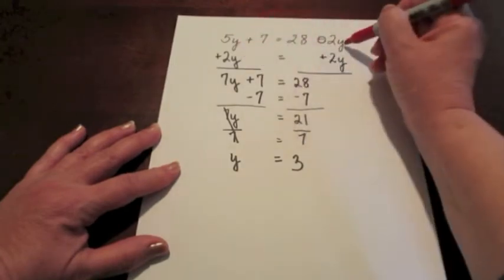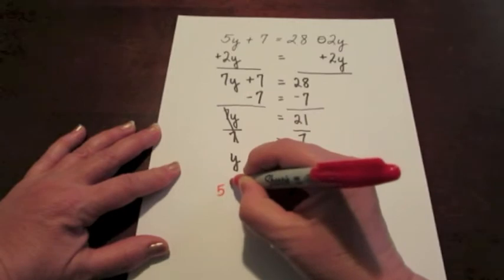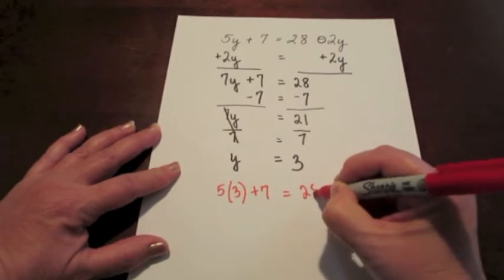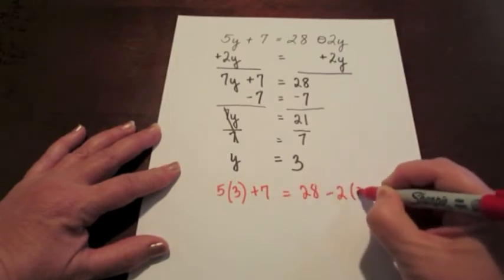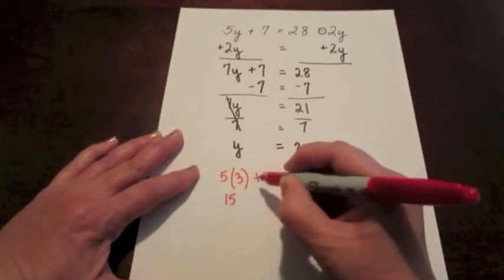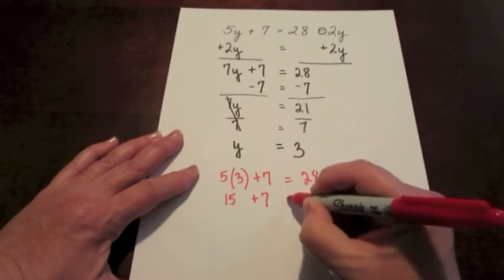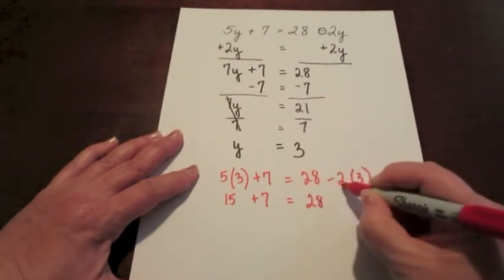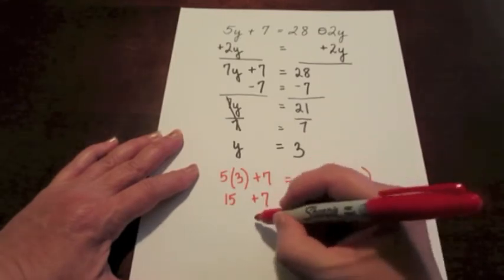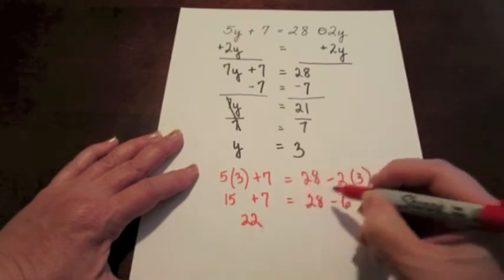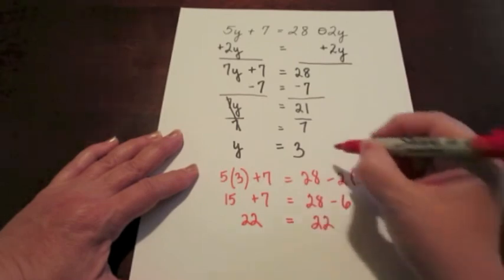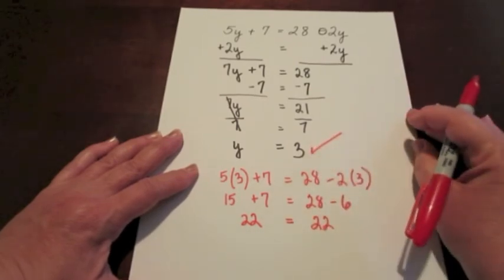We're going to substitute in for these y's, and we're going to get 5 times 3 plus 7 equals 28 minus 2 times 3. We simplify, we get 5 times 3 is 15 plus 7, 28. Negative 2 times 3 is negative 6. One more time we simplify to 15 plus 7 is 22. 28 minus 6 is 22. These are equal. Therefore, we have the correct answer with y equals 3.